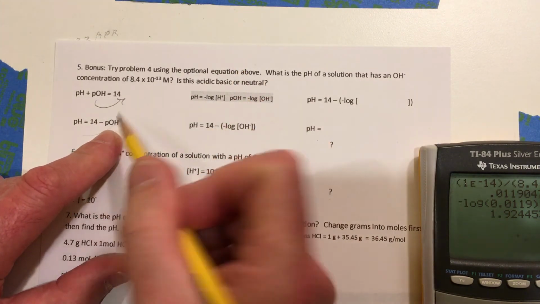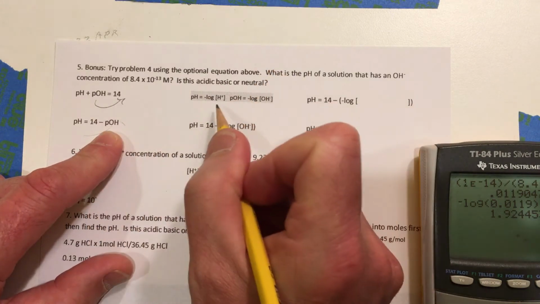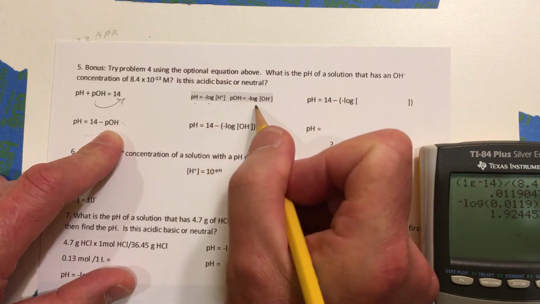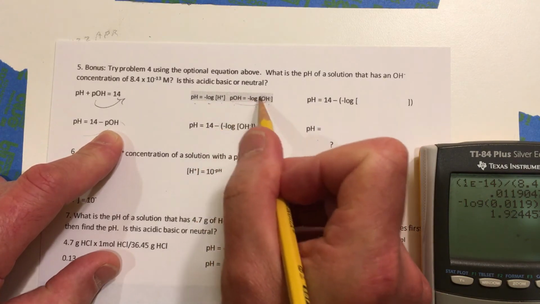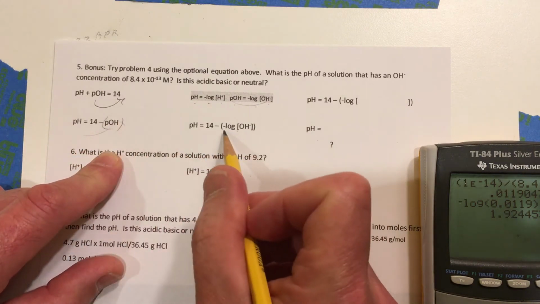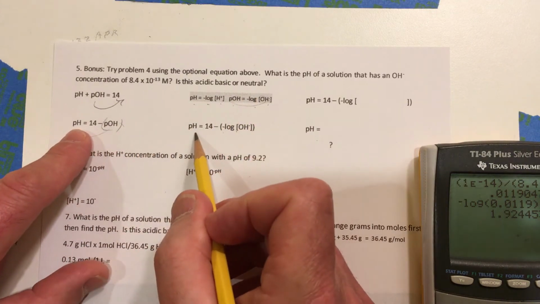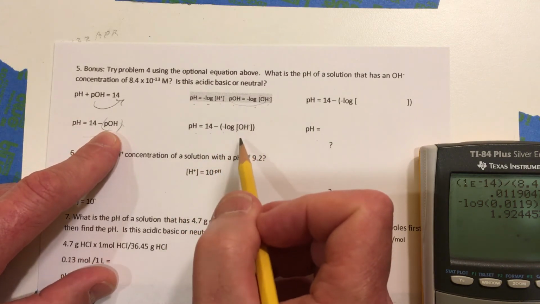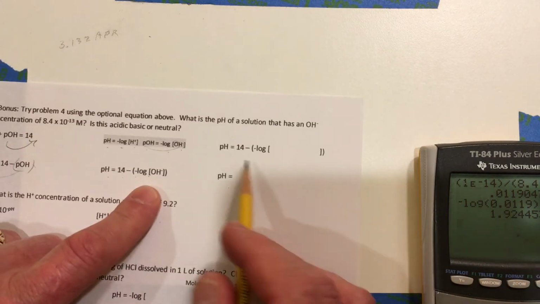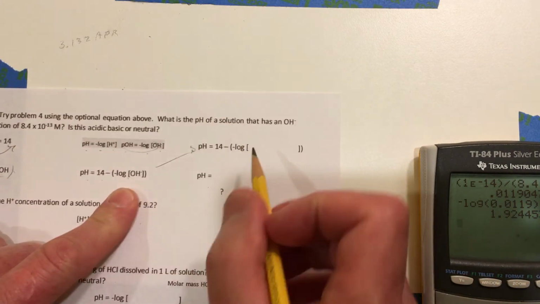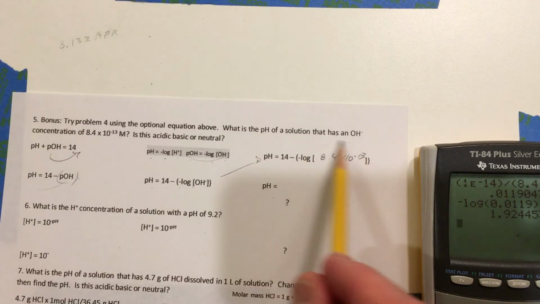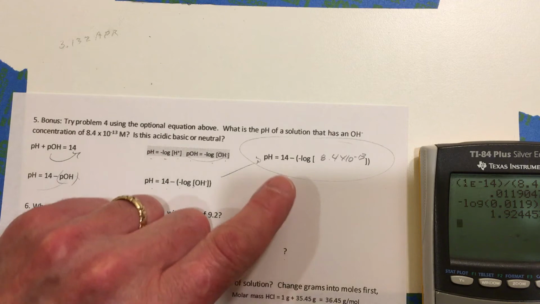And remember pOH, or actually I did not remember, I haven't told you this yet, but just like pH is negative log of H plus, pOH is the negative log of OH minus. So that's what we're going to slip in to this little spot right there. So pH equals 14 minus, and now pOH is the negative log of OH. And so all I have to do is plug in that concentration, 8.4 times 10 to the negative 13. So eventually, once you've done this problem a bit, it really boils down to this one equation. And so it's one step instead of two.